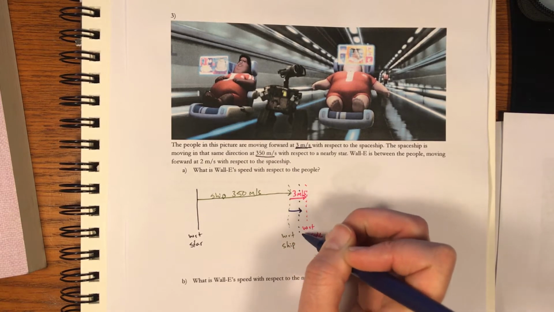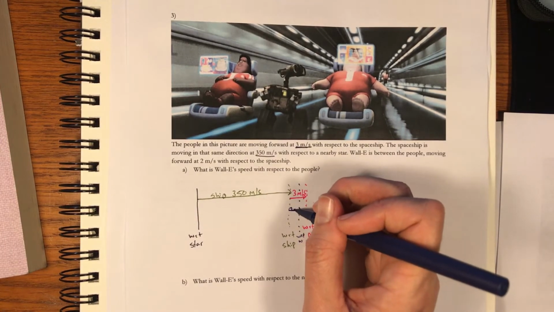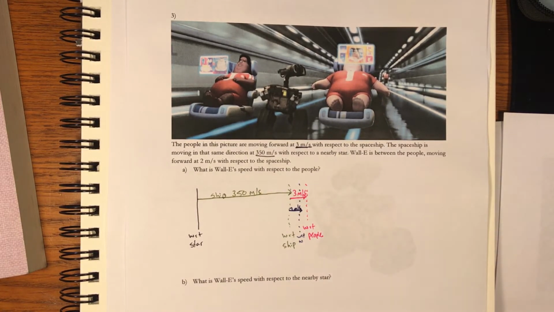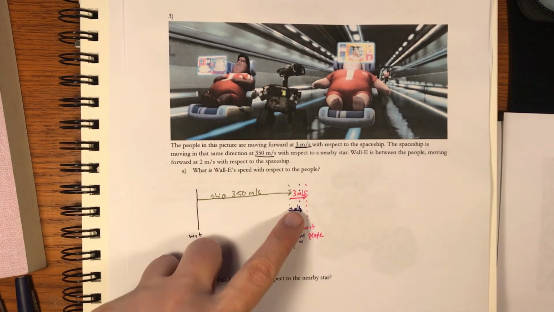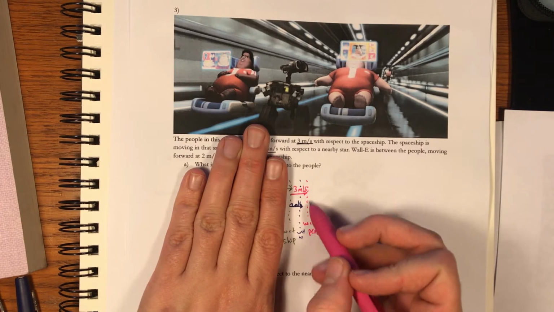This is with respect to WALL-E. He's moving 2 meters per second. Awesome. What is WALL-E's speed with respect to the people? So not caring about the spaceship at all. We're looking at with respect to the people.